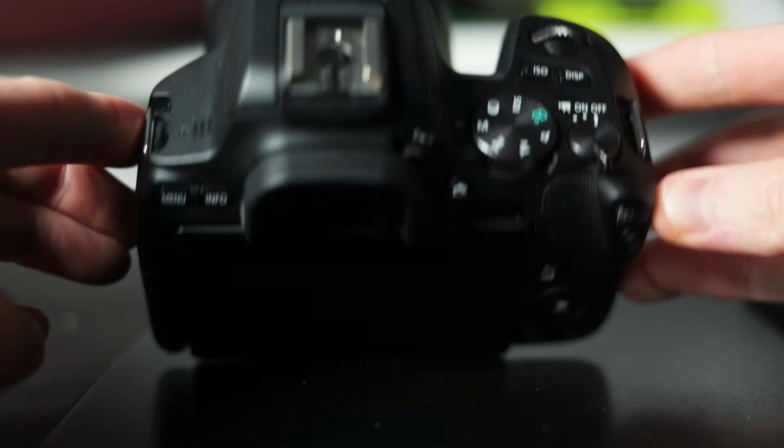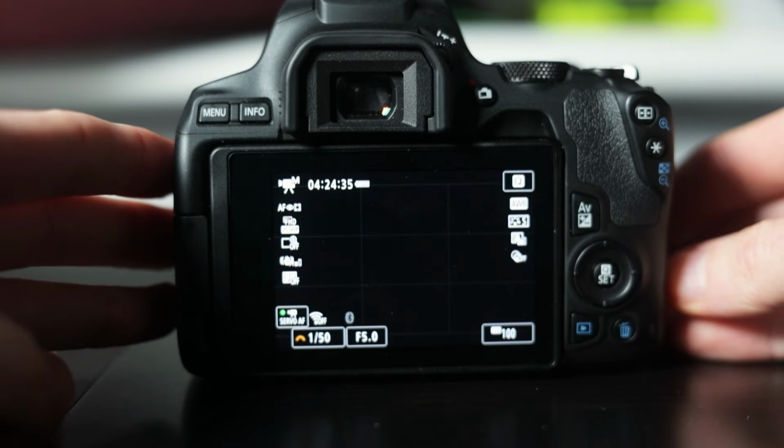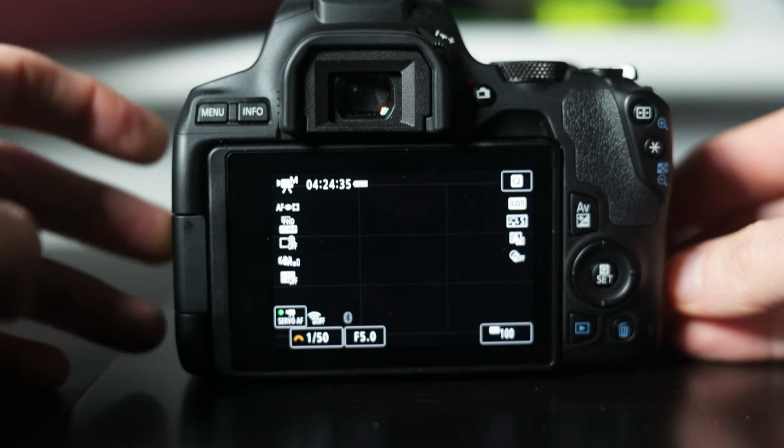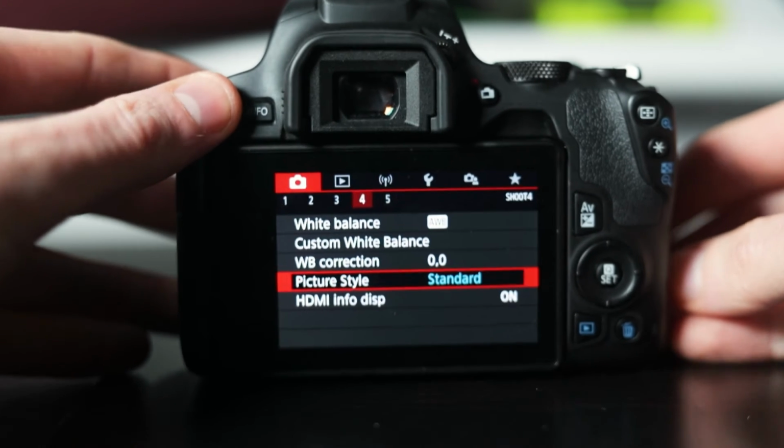Now onto the back of the camera. Firstly, we need to turn the camera on. Now you can see that there's a ton of information on the screen, but we will cover that shortly. On the back of the camera you have a few buttons. The first one is the menu button, which brings up the camera's settings.